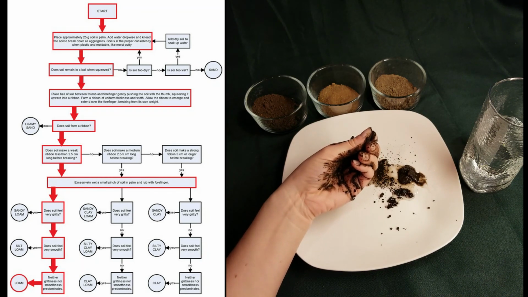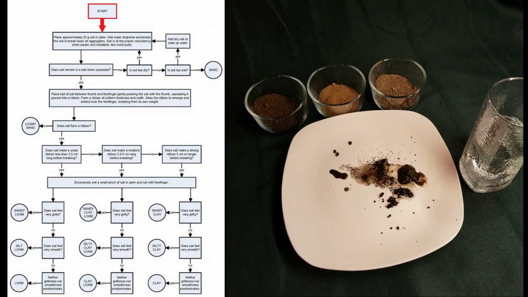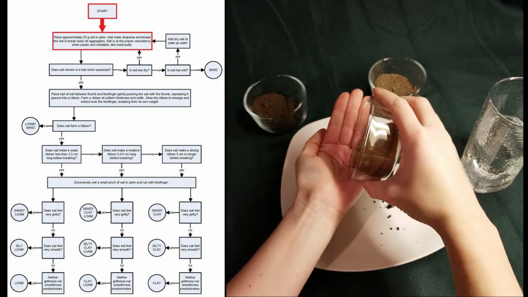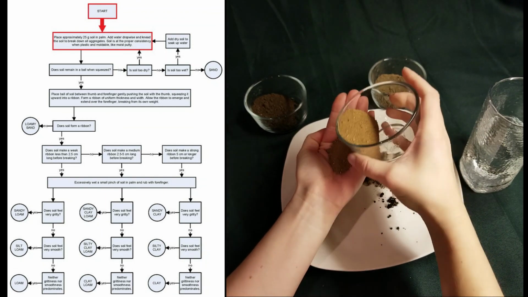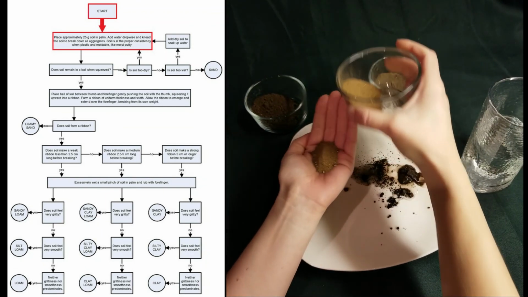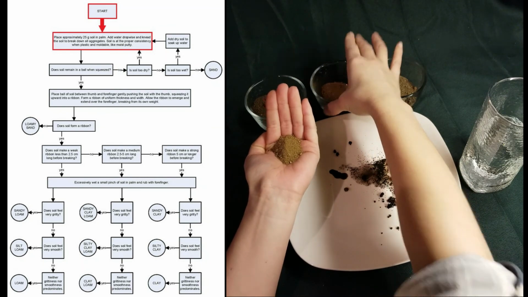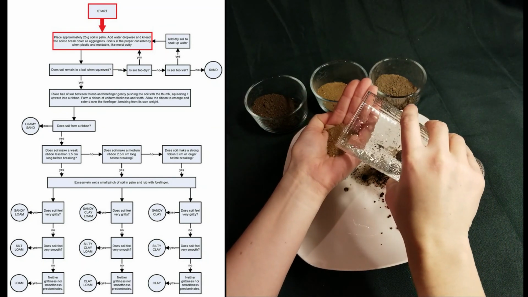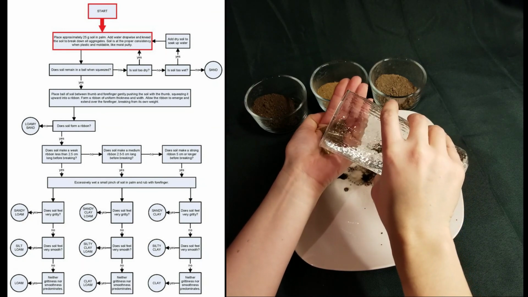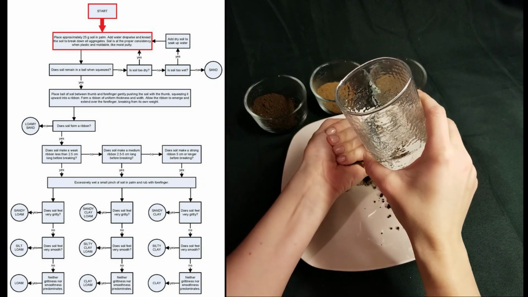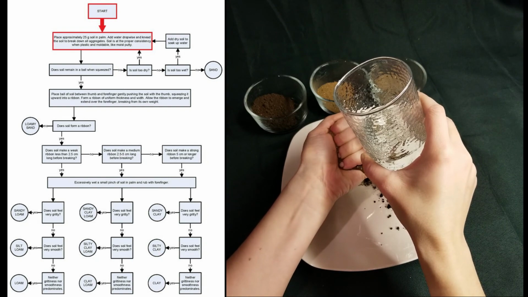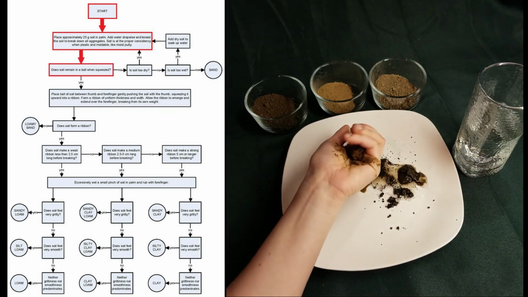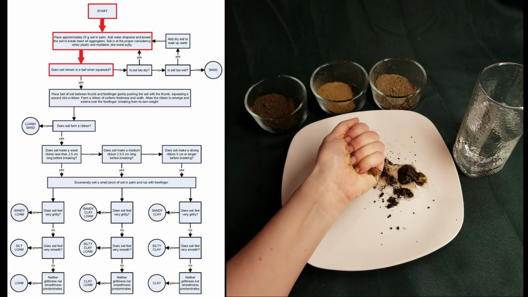Let's try another one. Placing the soil sample in my palm, I wet it down until it is a moist putty. Now, does it remain in a ball when I squeeze it?